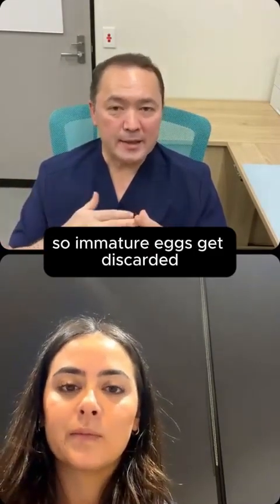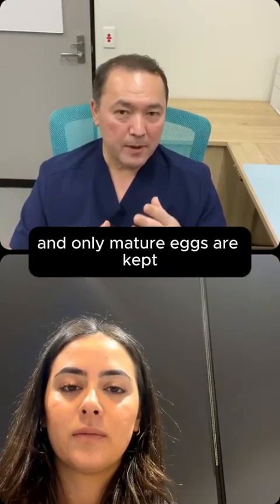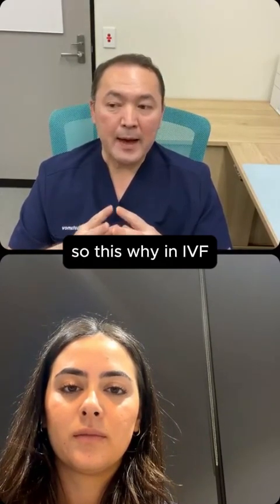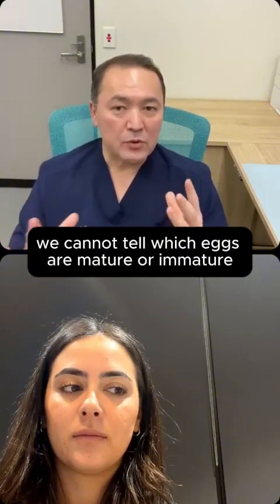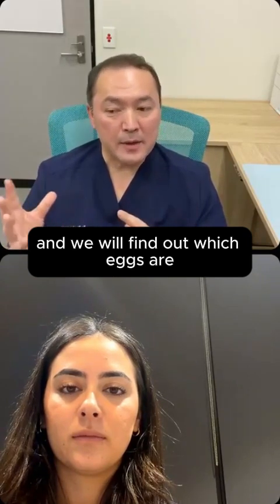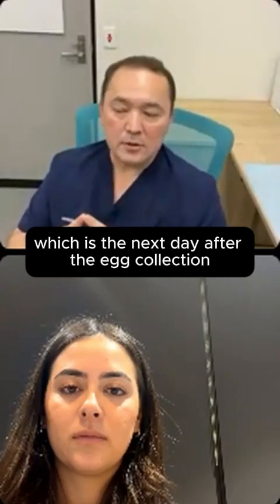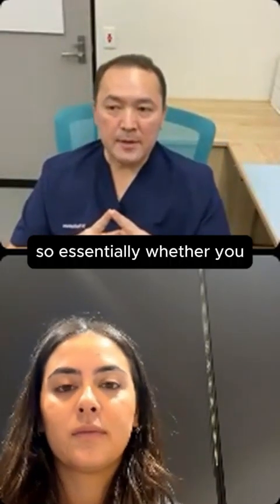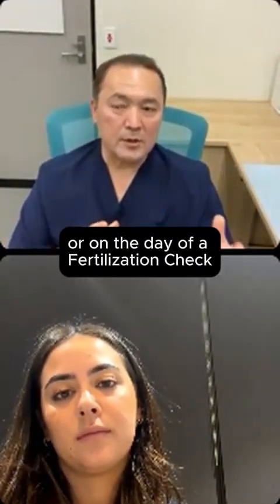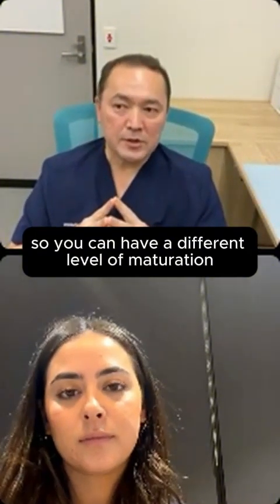So immature eggs get discarded on the day of egg collection, and only mature eggs are kept and inseminated with the sperm. That's why in IVF we cannot tell which eggs are mature or immature on the day of egg collection, and we will find out on the day of fertilization check, which is the next day after the egg collection. So essentially, whether you check on the day of ICSI or on the day of fertilization check, you can have a different level of maturation of your eggs.